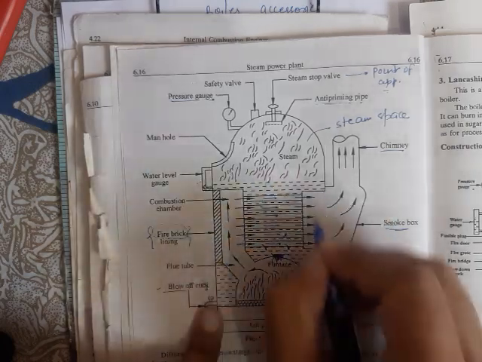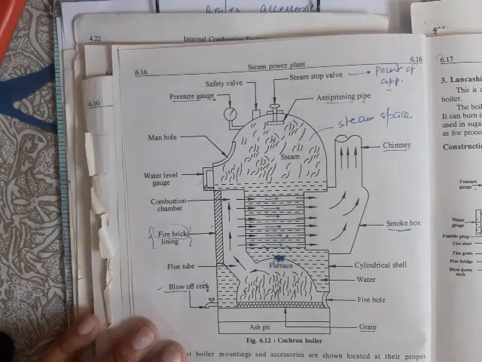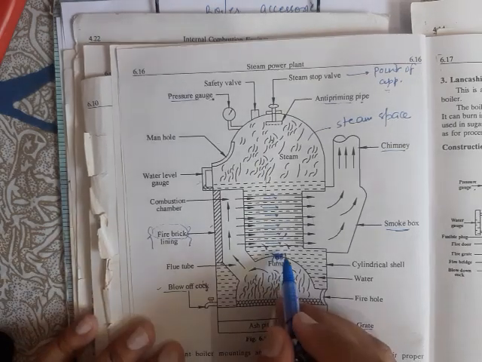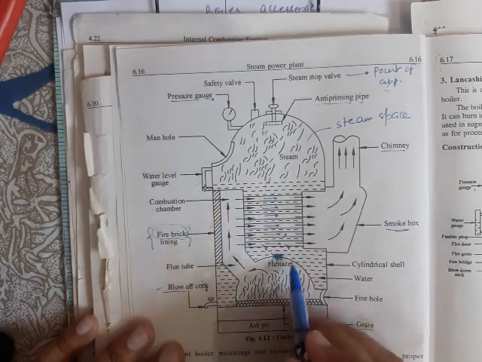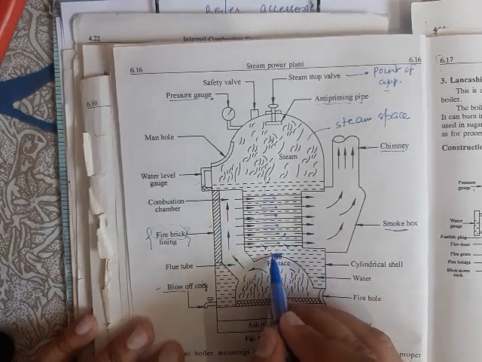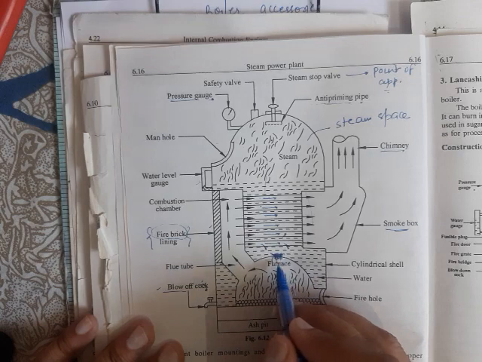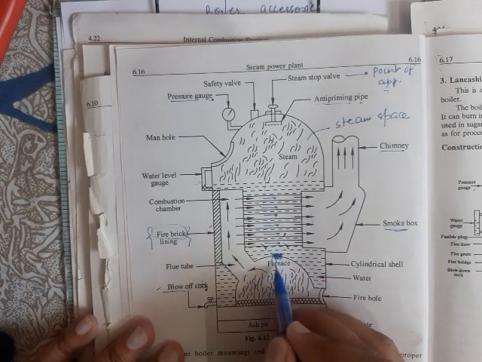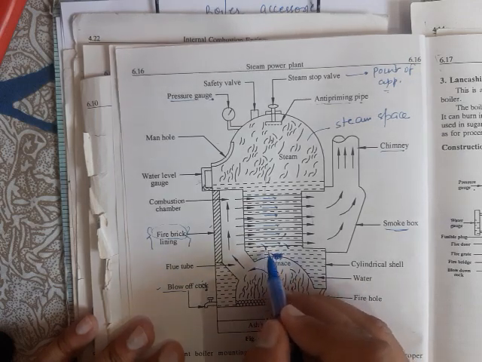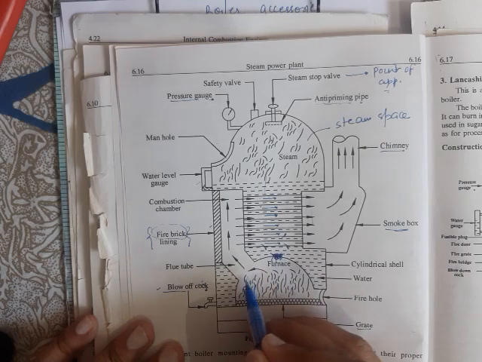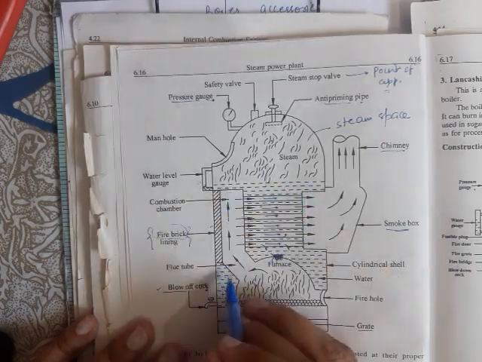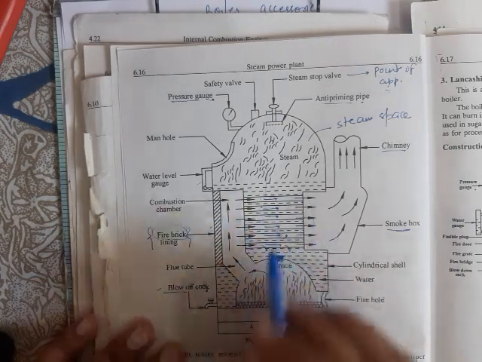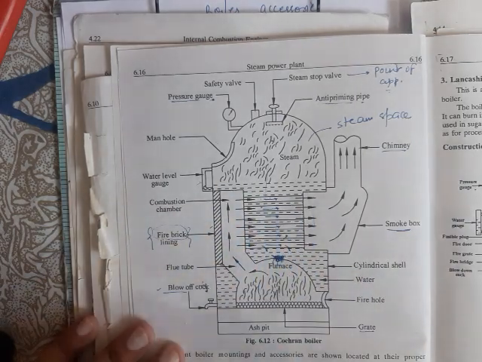So that the temperature of the shell remains controlled. Please note, this is the fusible plug which is made of gunmetal. When the temperature of the other components of the shell increases, first of all the fusible plug melts down. As a result, water flushes into the furnace and brings the fire to extinguish. The fire is extinguished and the temperature of other components is controlled. This is the function of the fusible plug, which is made of gunmetal.